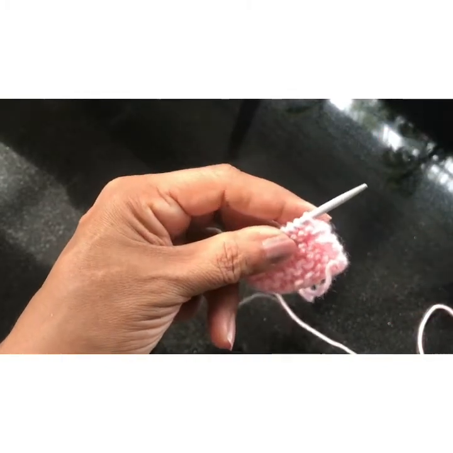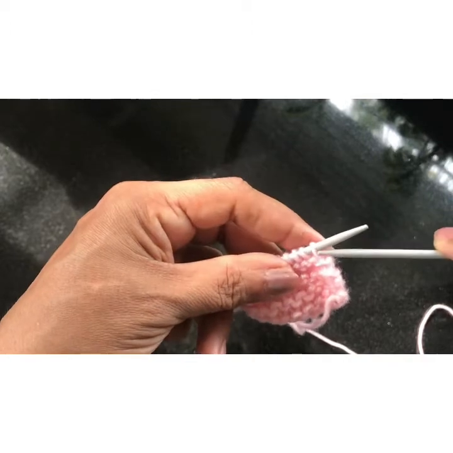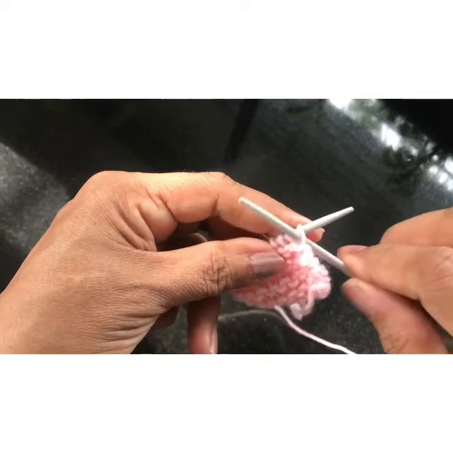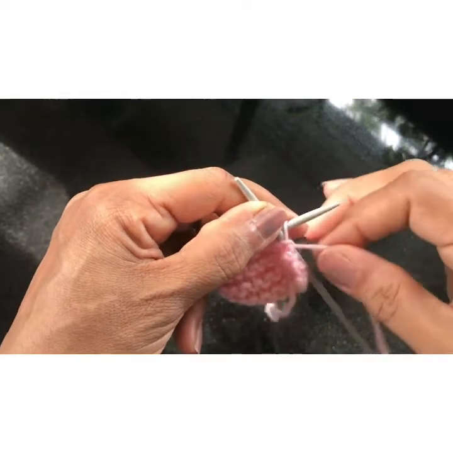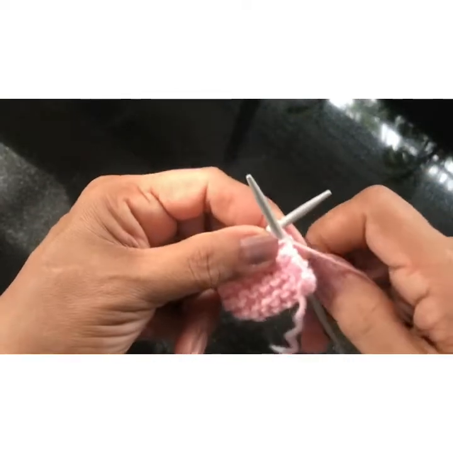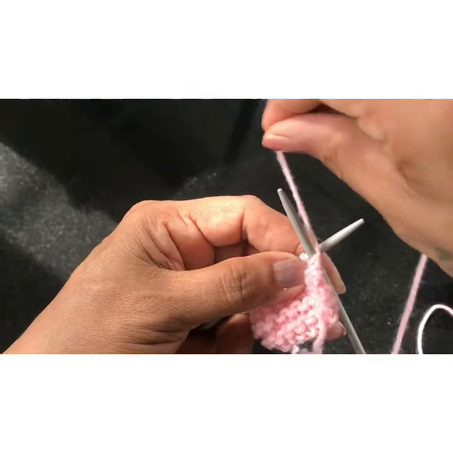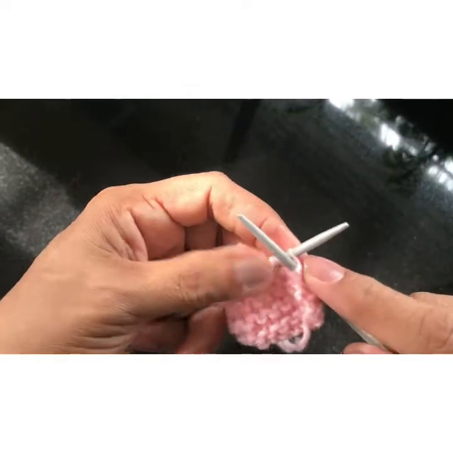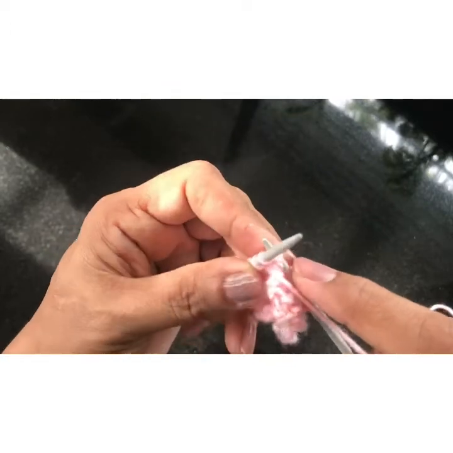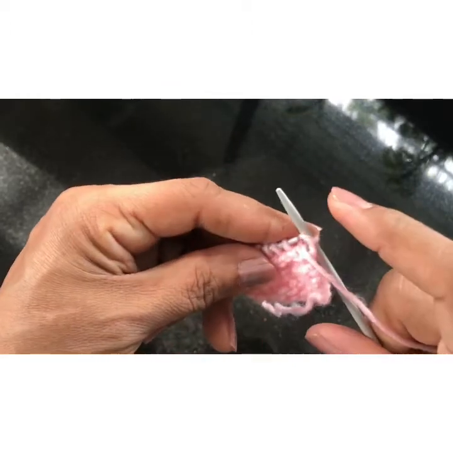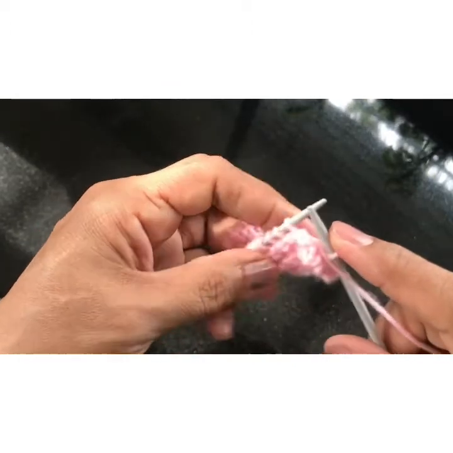For the purl stitch, we insert the needle in the opposite direction and we place it in the form of a cross. We take the yarn from the center to the left side. Push the needle with your thumb and the stitch is picked up from behind. Once you pick the stitch, you drop the stitch.